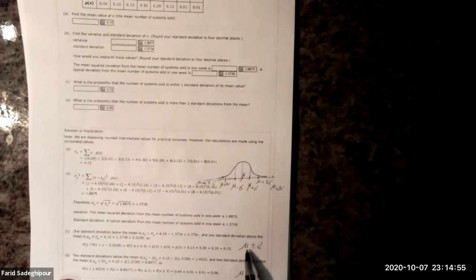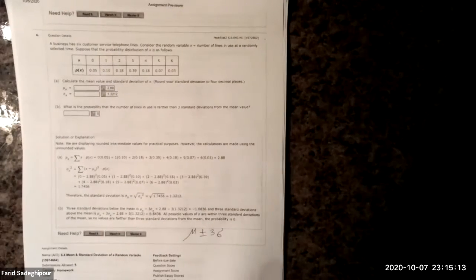Then you have to find mean plus or minus 1 standard deviation, or mean plus or minus 2 standard deviations. So you take the standard deviation and add or subtract it to the mean. Here you take the standard deviation multiplied by 2, then plus or minus the mean. These problems are all really very similar. I put this solution for you.